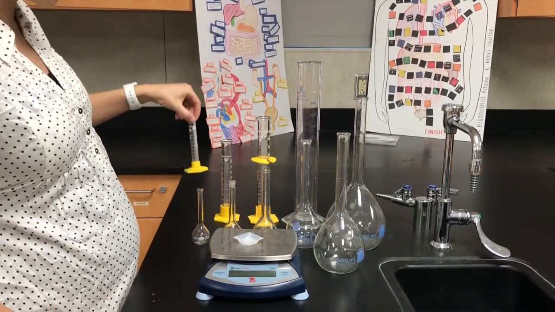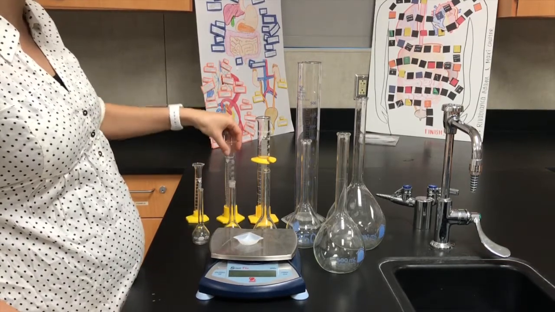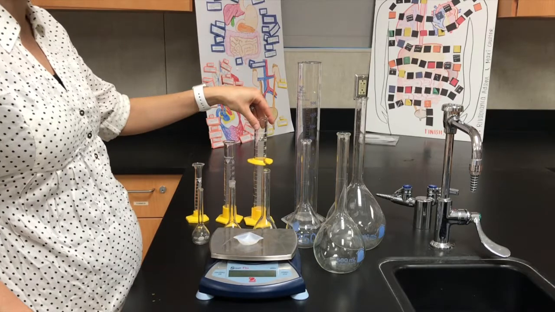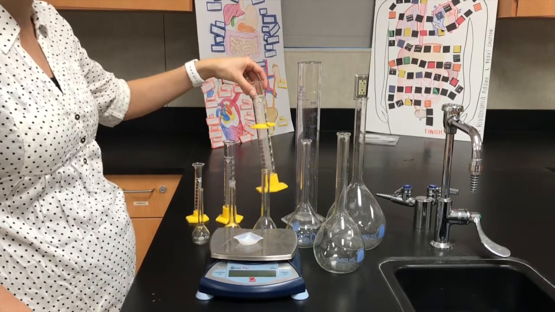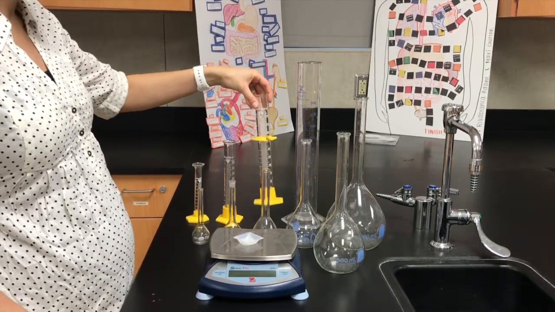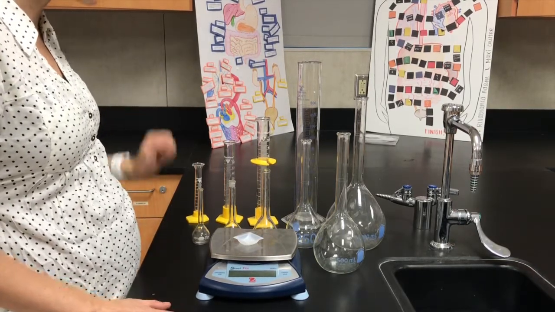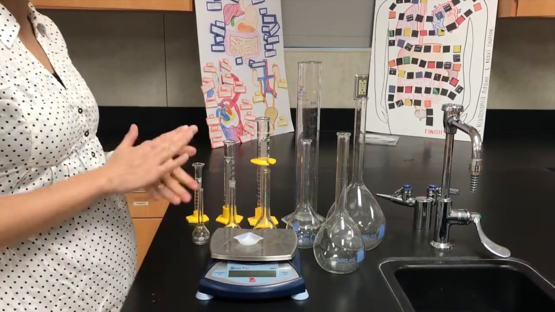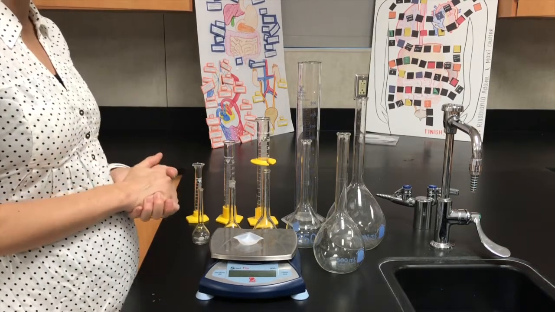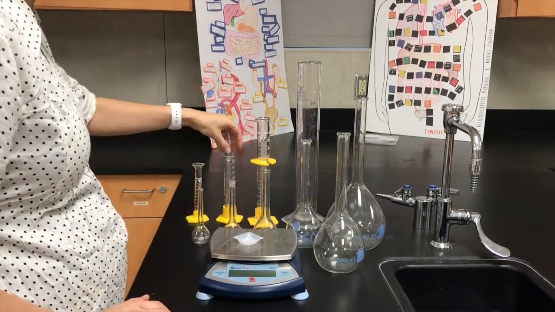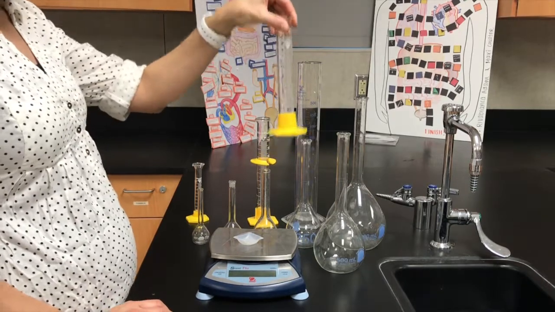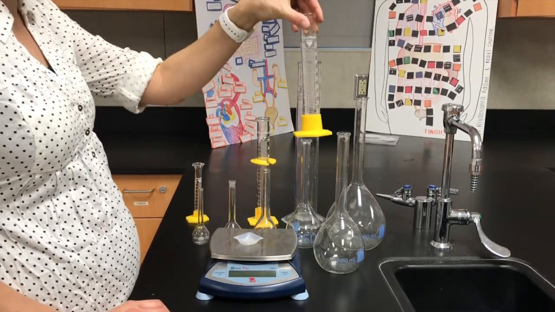So I'm going to look at these. Well, this is 10 mils, this is 50, and this is 100. Now, I have a lot of students who will use a 100 mil graduated cylinder in order to find the volume of 30 milliliters. Well, you want to use the graduated cylinder that has the final volume that is closest to what you want. So if I want 30 milliliters, I would use a 50 mil graduated cylinder because it's going to be more accurate.